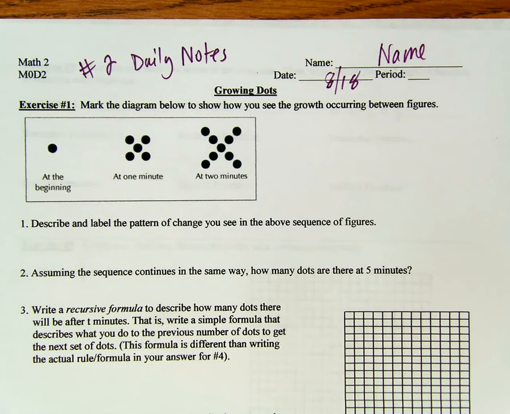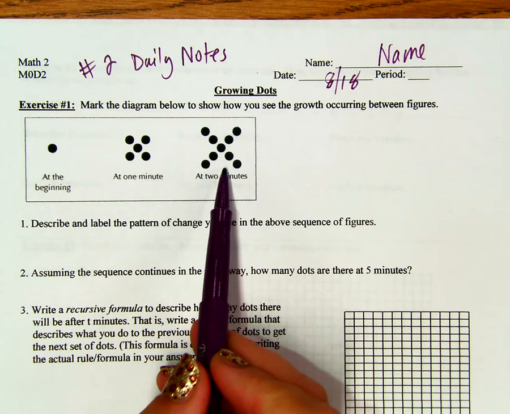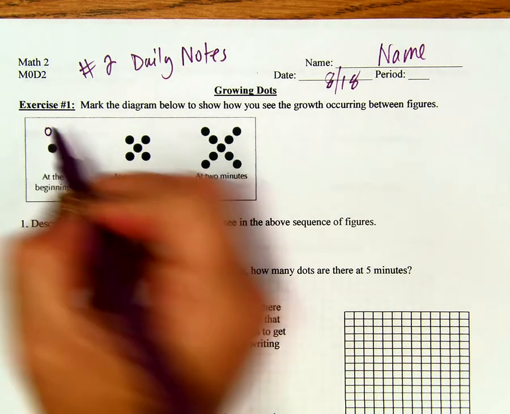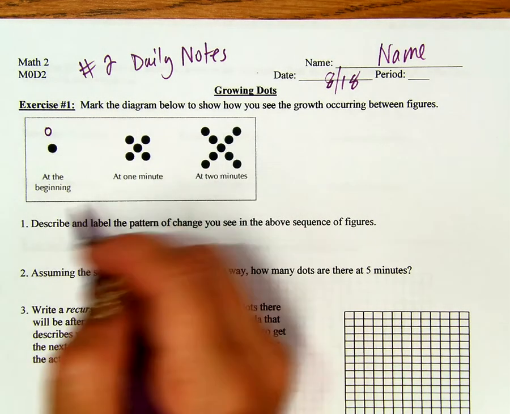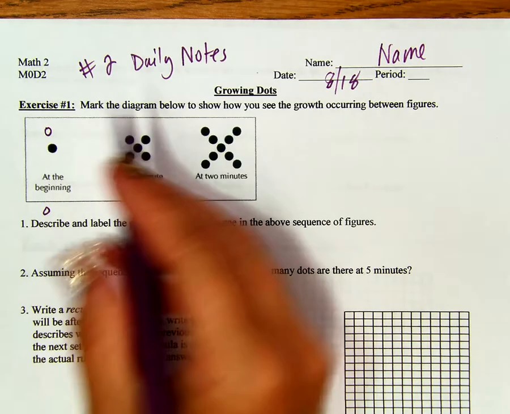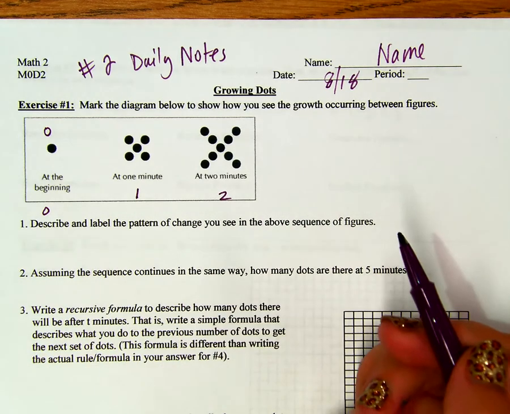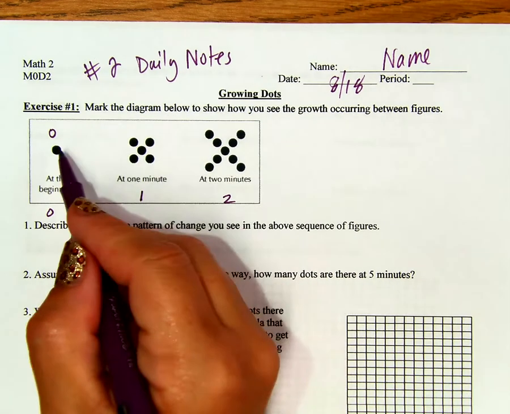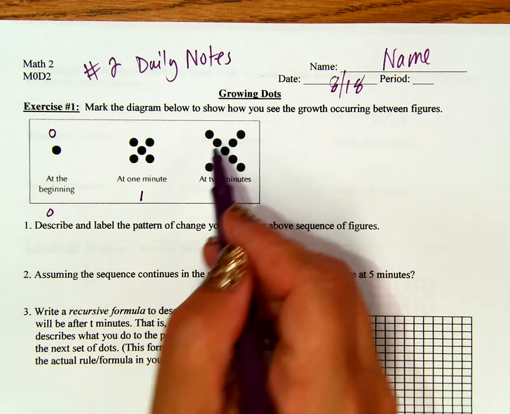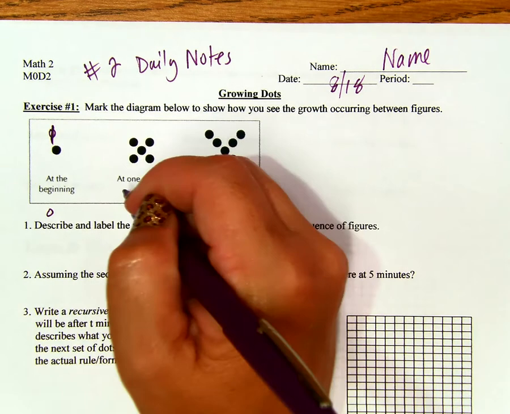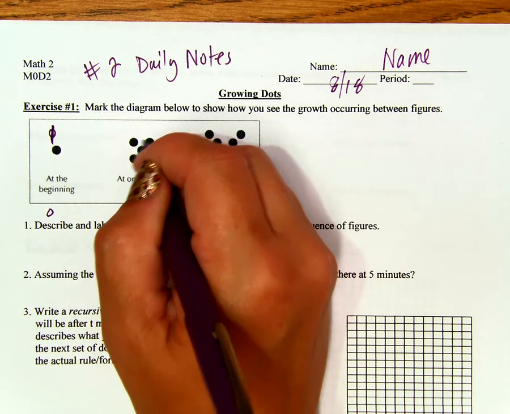So first question says describe and label the pattern of change. So this is a review of Math 1 where we're going back to just starting straight from a pattern. So at the beginning means time 0, and then 0, 1 minute, 2 minutes. That would be if we were making a table, your X value. Then we're saying how many dots were in each of these scenarios. At the beginning or time 0, there's 1 dot. At time 1, there's 1, 2, 3, 4, 5.